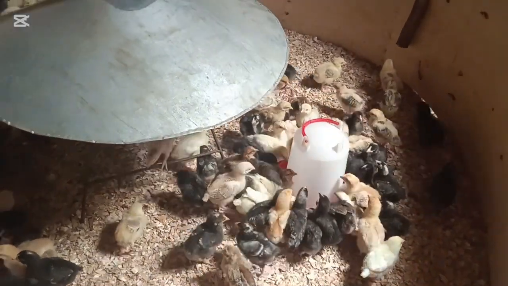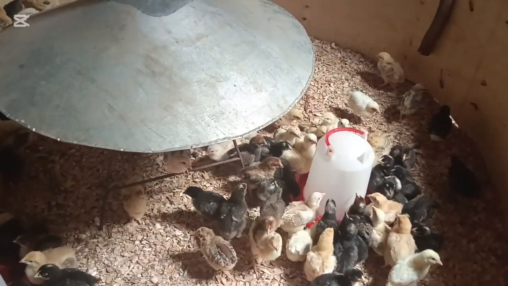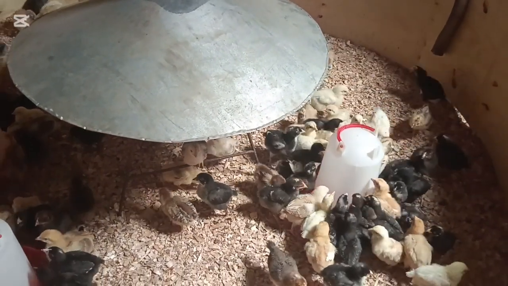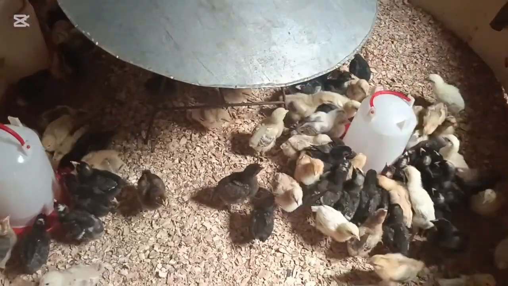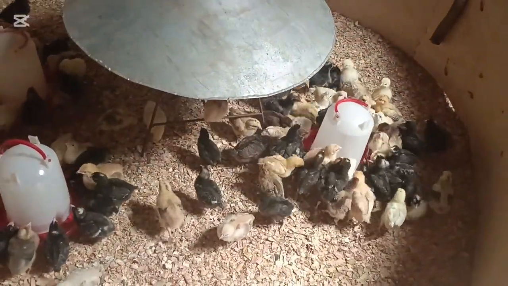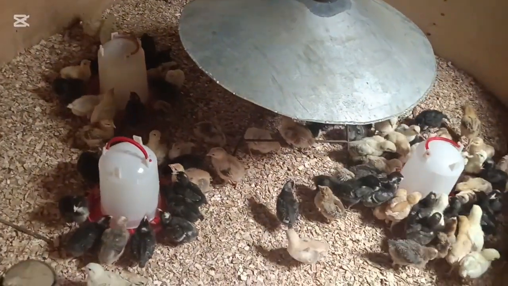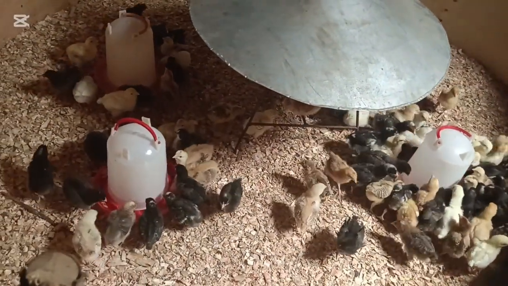There are two methods of administering these vaccines. If you are keeping fewer chicks, like 10, 20, you can use the eye drop. But if you have 100 chicks and above, it will be a painstaking job to be giving them eye drops. So it's advisable to use this one that you mix with water. They drink it.